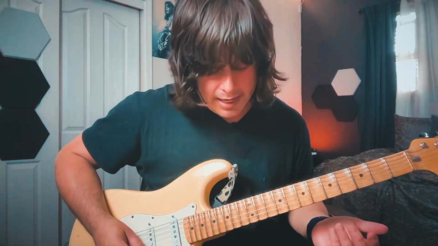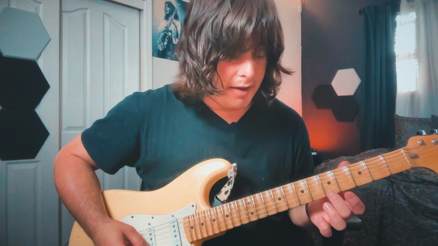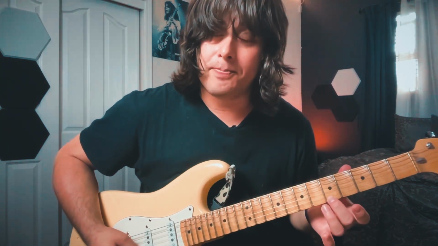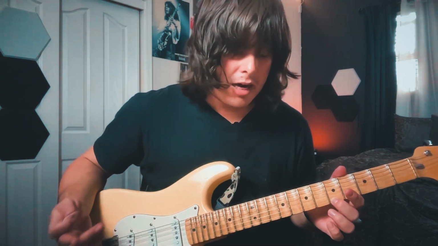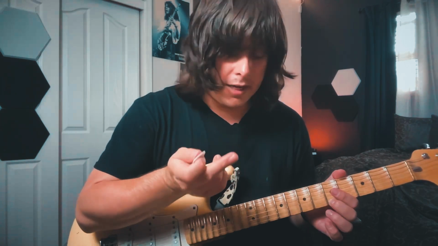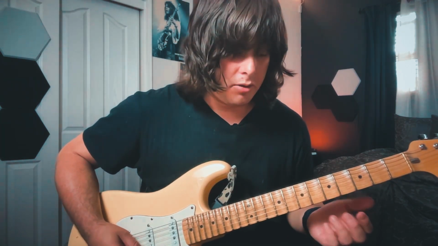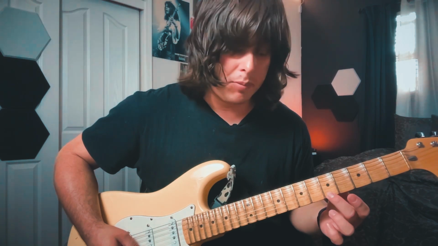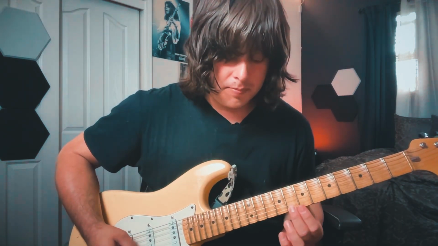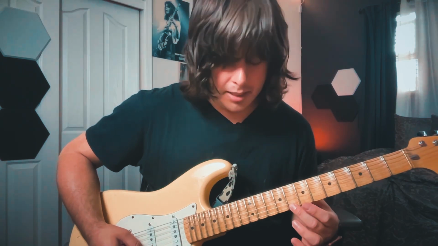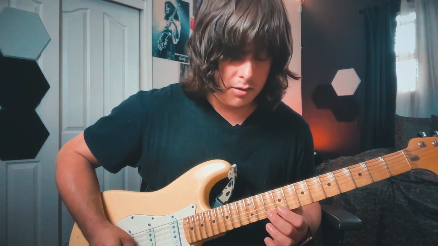So if I land on the A right here on the 1st string on the 5th fret, and I want to find myself on that same string, I want to find a D, I know technically how many whole steps and half steps I need to go to. So A to B, I skip a whole step. B and C is right next door. And then C to D, it's another whole step. And I'm right there.